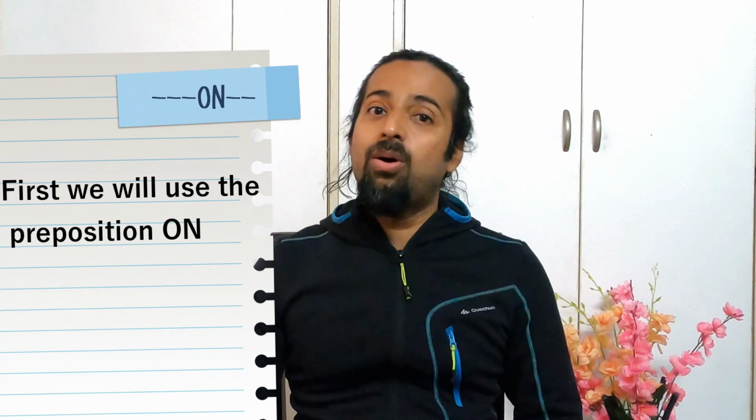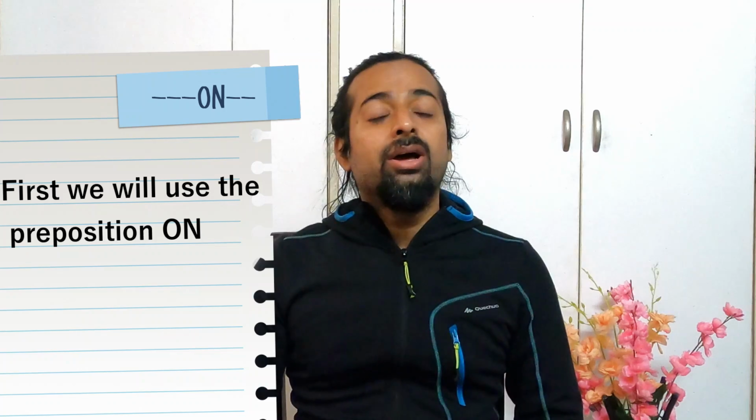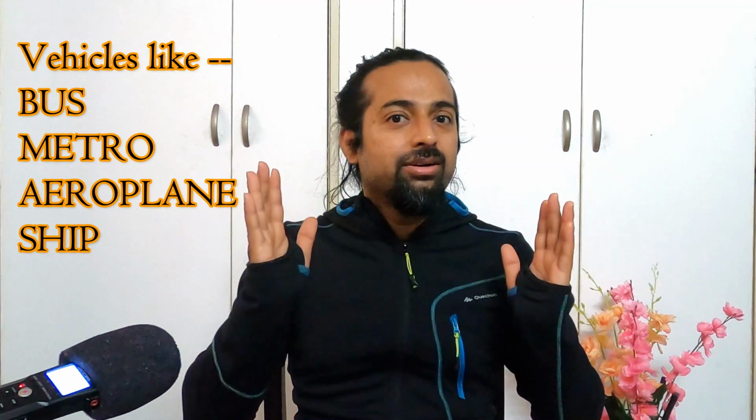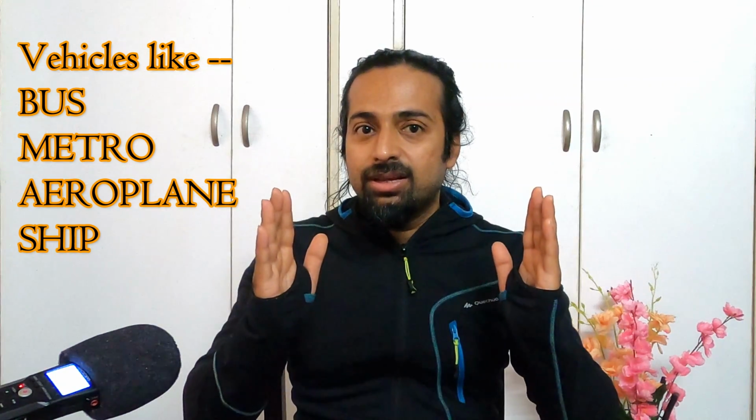Let's begin. So first, we will use the preposition on. On हम कहाँ पे use करेंगे? So remember, any vehicle where you can stand, where you can walk around, where you can move from one place to another. In such case, we will be using the on preposition.